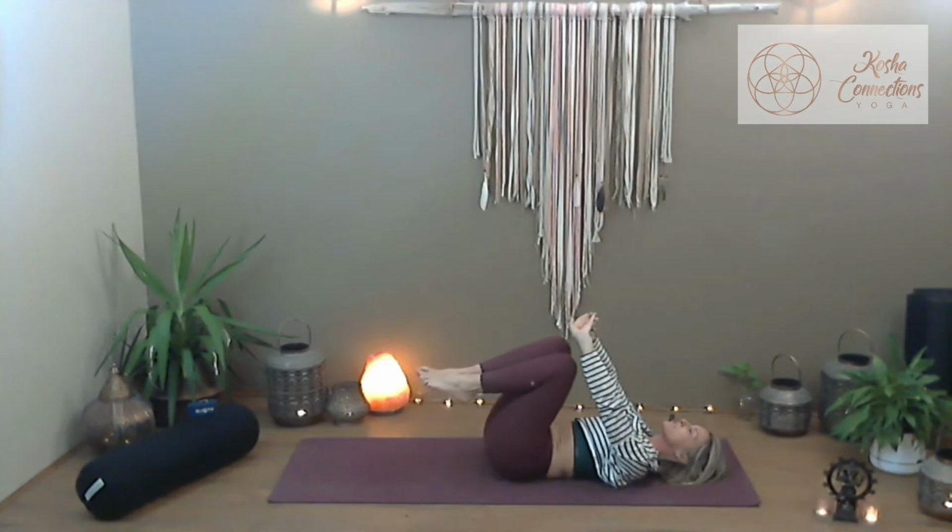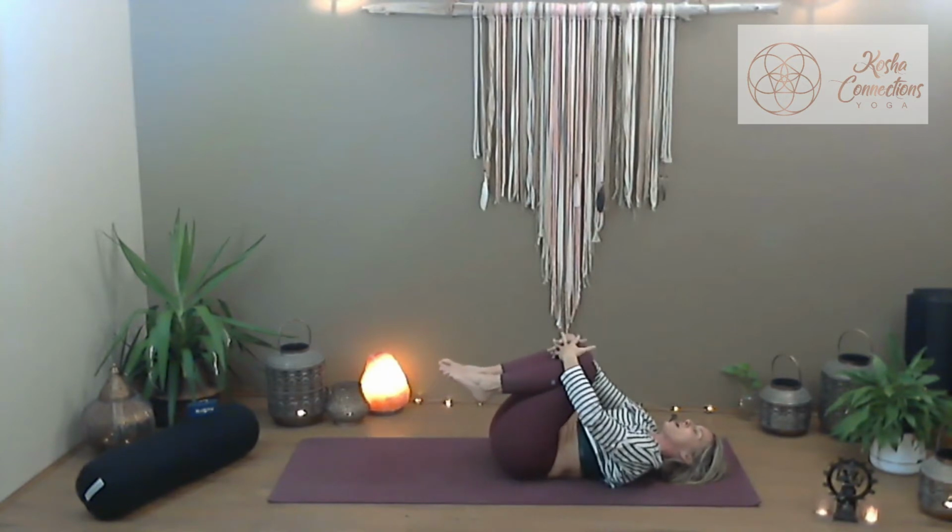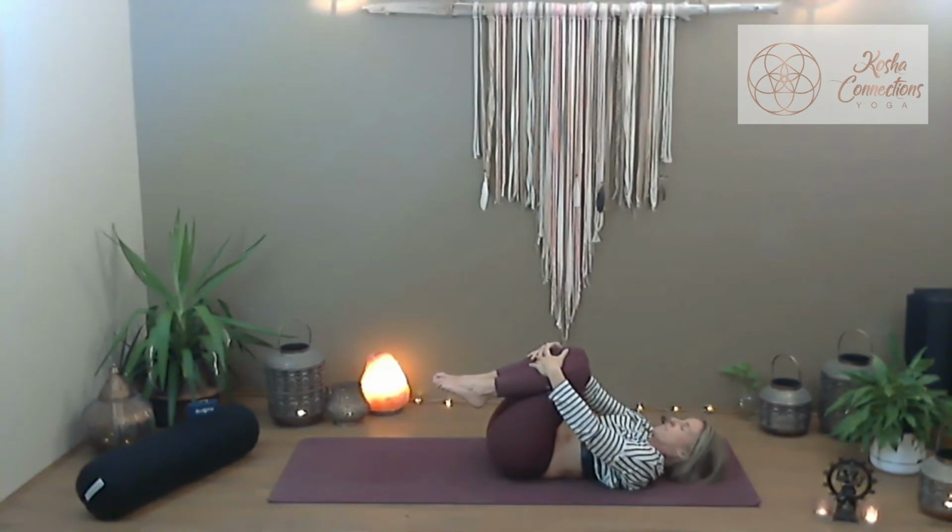Let's draw the knees into the chest and take the hands to the shins. When we take our Apanasana, again, working in that sagittal plane. Releasing the back of the neck, releasing the back body, the head, and slowly release the feet out one by one. We're going to find our way to our crescent side body release now.